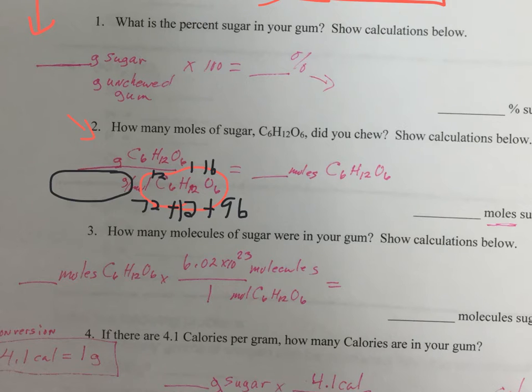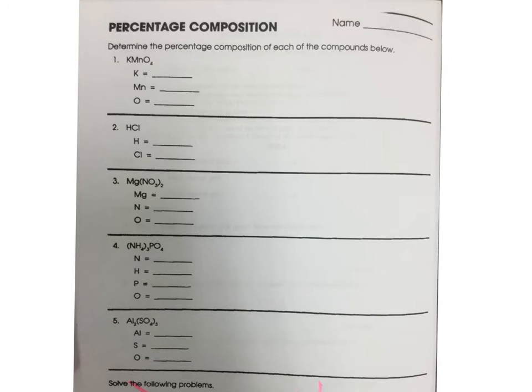180, right? It's because we had the 2 earlier, so it was 170 before. Okay, so what's going to be the number that's on top? The sugar, the one that you're going to find right now, right? Okay, you're going to have that divided by the 180. That will give you your moles. We see that? Yes? Okay.